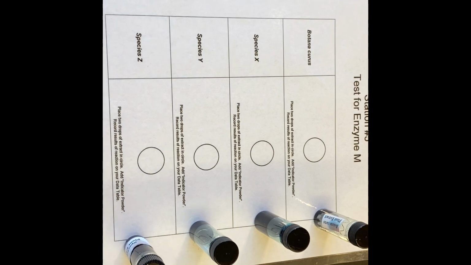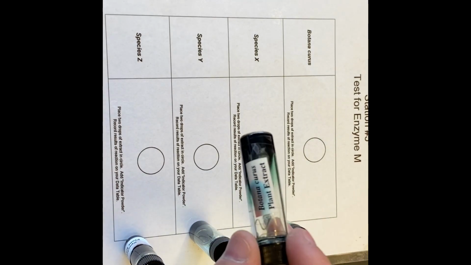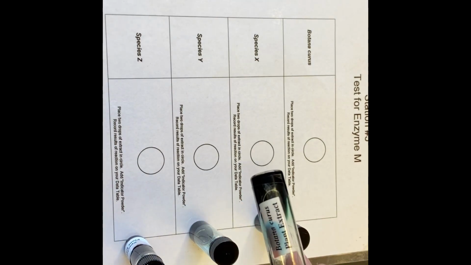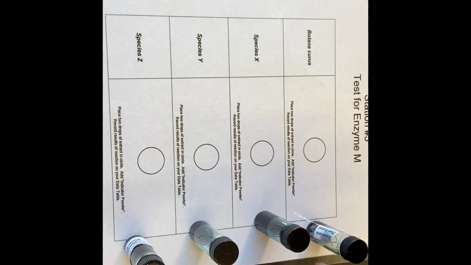Now we're going to begin station number 5, or test number 5, test for enzyme M. Each of these little vials has the extract in it. Botanicurus X, Y, and Z. And this one takes a little bit. It's more setup and actually not getting your hands all blue and green, affectionately known as teacher tattoos.